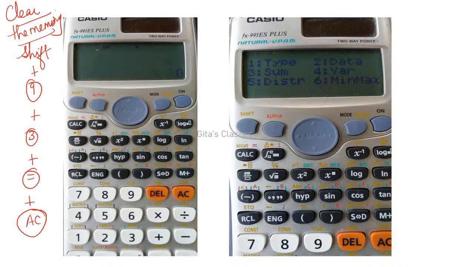Now we have to bring this STAT in our calculator. That is, you are going to put it in statistical mode. You have to bring this mode, STAT mode, statistical mode. So how will you bring that?